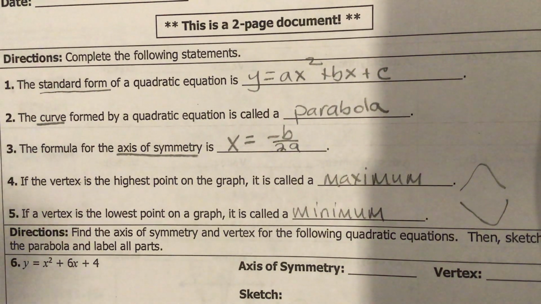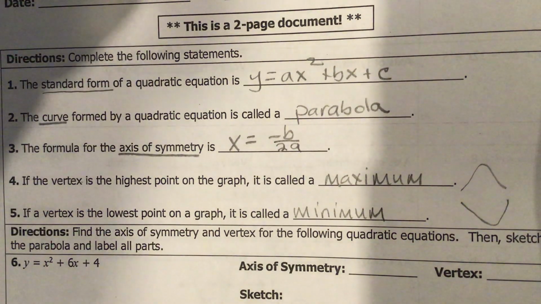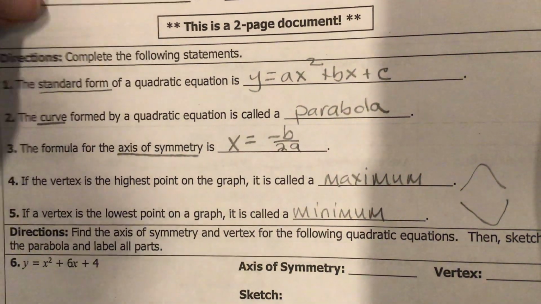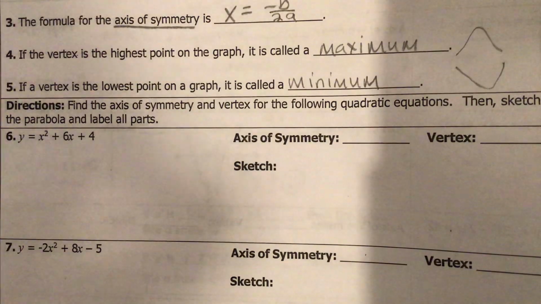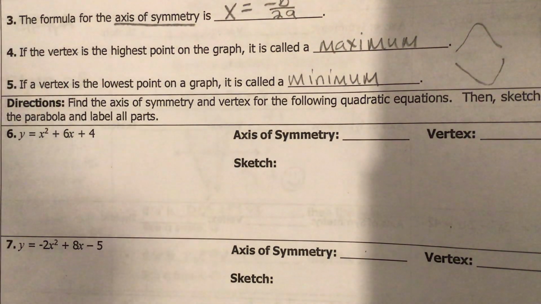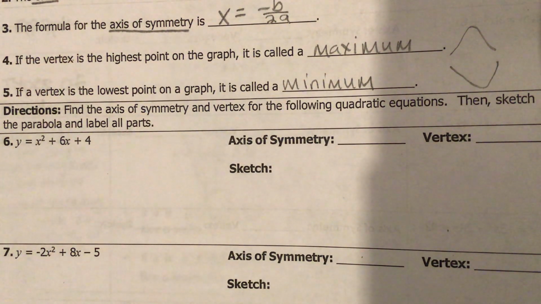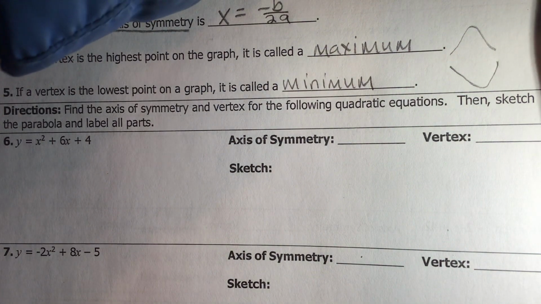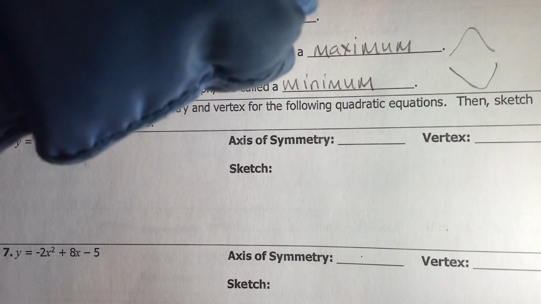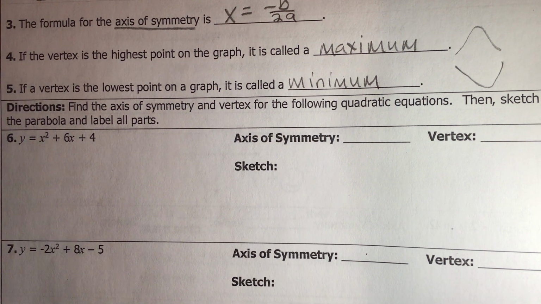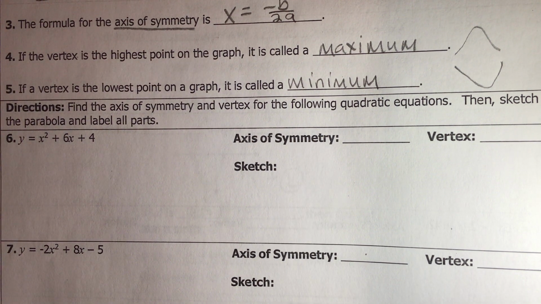So if I scroll now, or lift my sheet up, what we have to do is find the axis of symmetry and the vertex. This is just like the class notes that we took the video of. Let's see if that's helpful to add a little light to it. I don't know, we'll see. And then we have to sketch a parabola. So let's go for it.